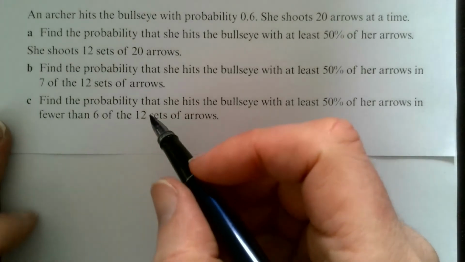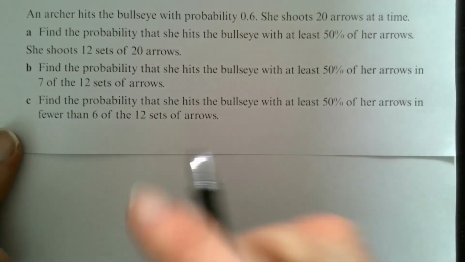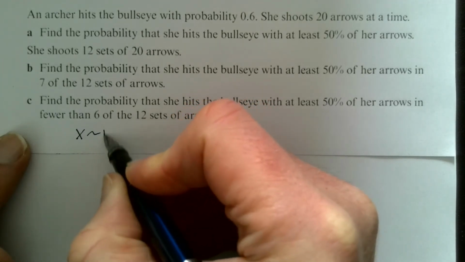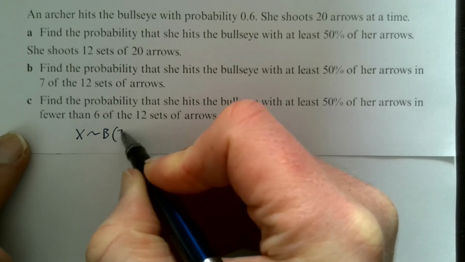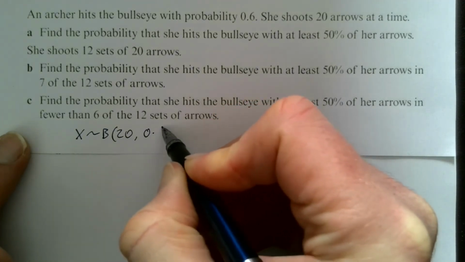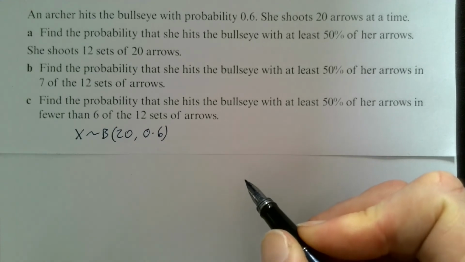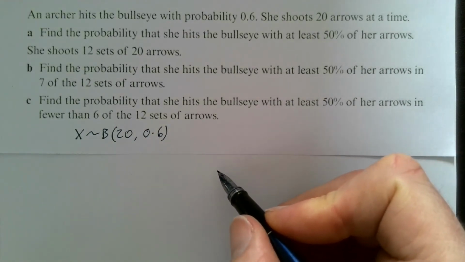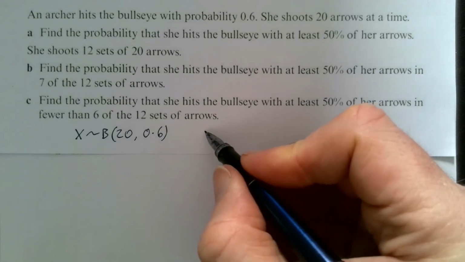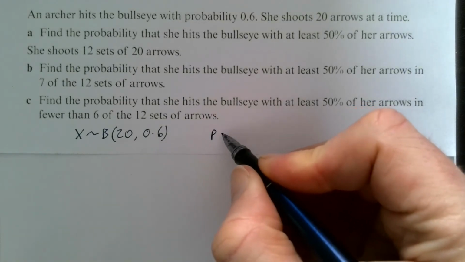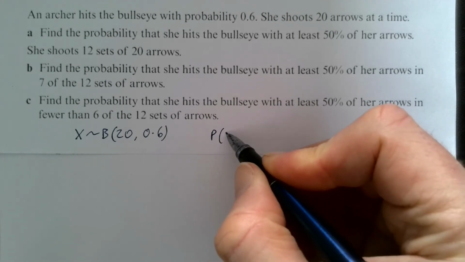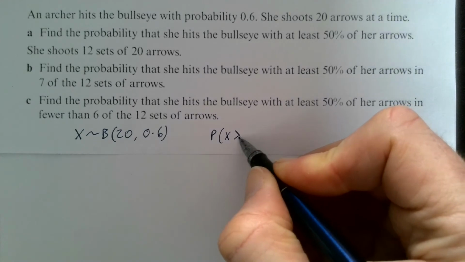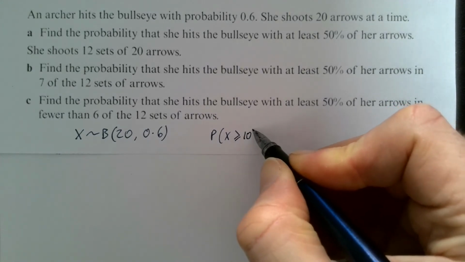So this first one, we've got a probability of 0.6 and we've got our number of arrows as being 20. So we want to know the probability she hits it with at least 50% of her arrows. So we want the lower limit, so we want the probability that x is going to be greater than or equal to 10, don't we?